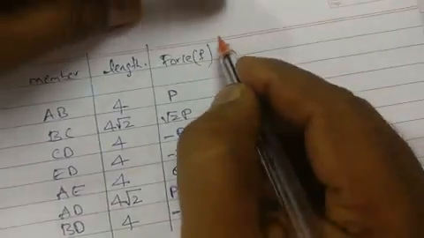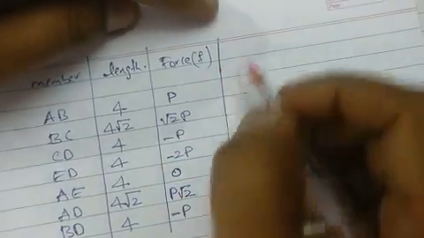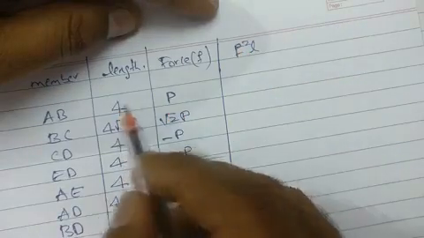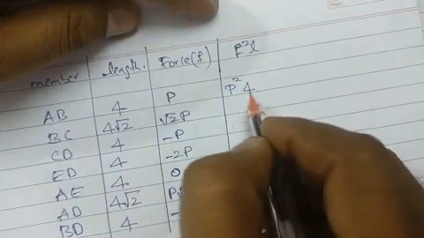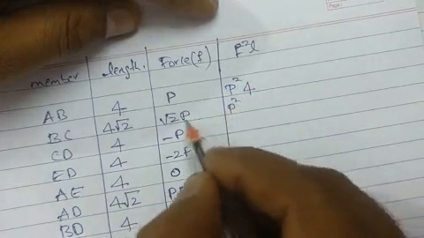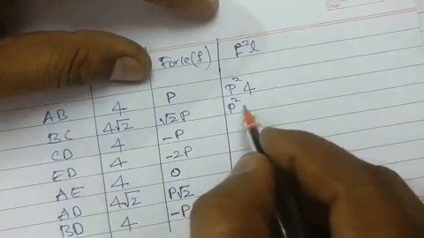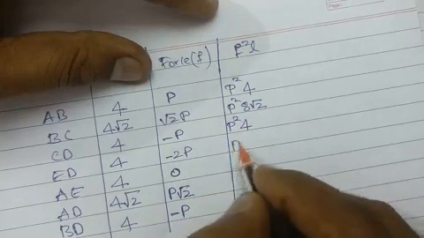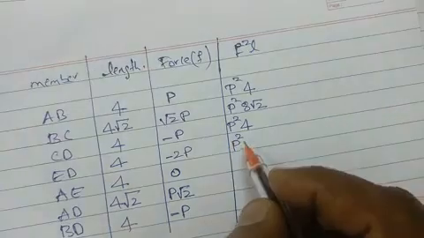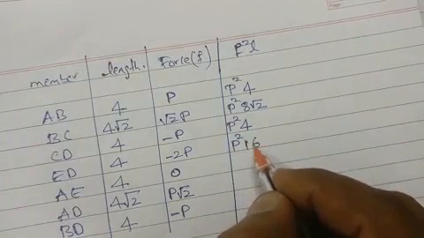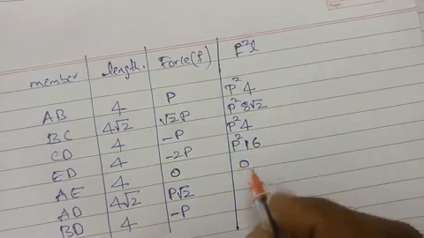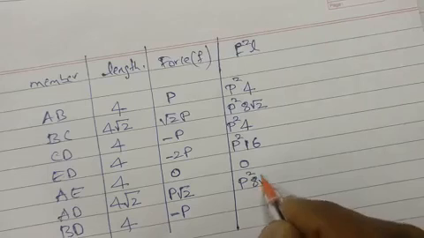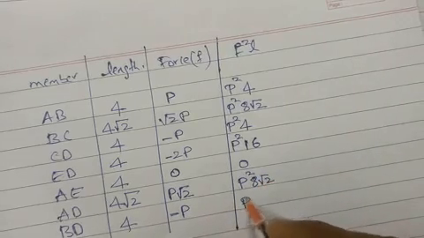Now what we have to do? We have to add one more column, F square L. This square into 4, this will become P square 4. This will be P square 2 into 4 root 2, 8 root 2. Again this is P square 4. P square 2 into 2, 4 into 4 is 16. This is 0. P square 2 into 2, root 2 into root 2 is 2. 8 root 2. This is P square 4.